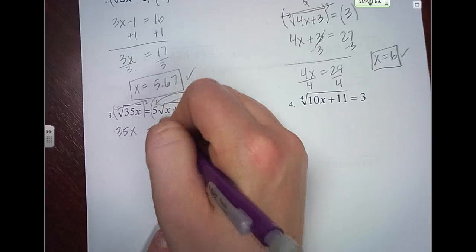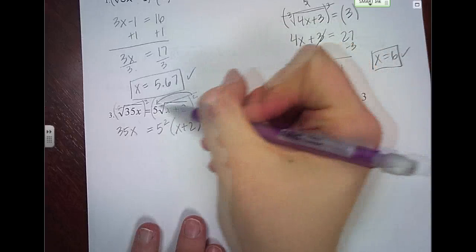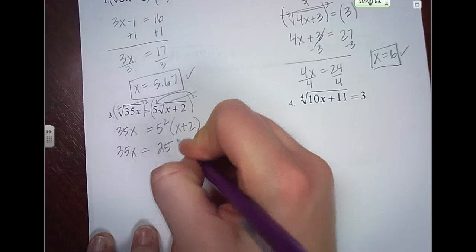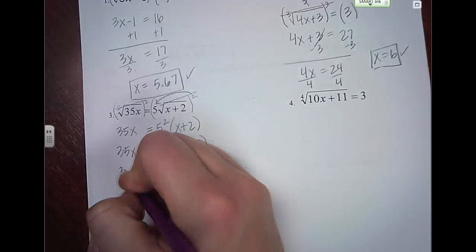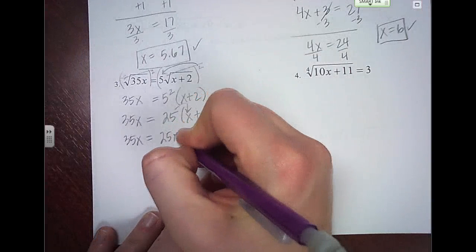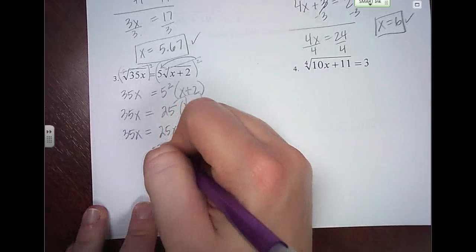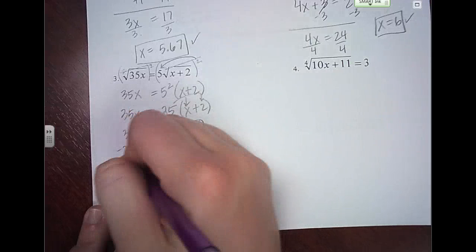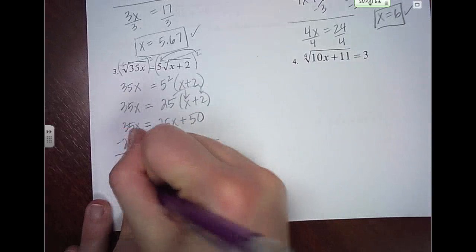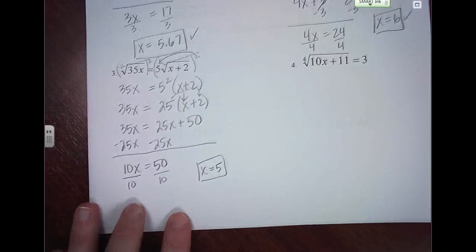So I really have a 5 squared times the x plus 2. You have to be extra careful and make sure you square the 5 here. So this would be 35x equals 25 times x plus 2. So we'll distribute on the right: 25x plus 50. So subtract 25x. 10x equals 50 and divide by 10. So x equals 5.